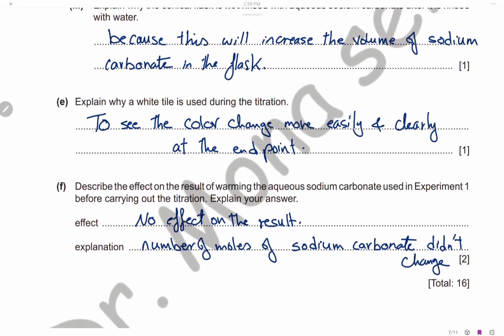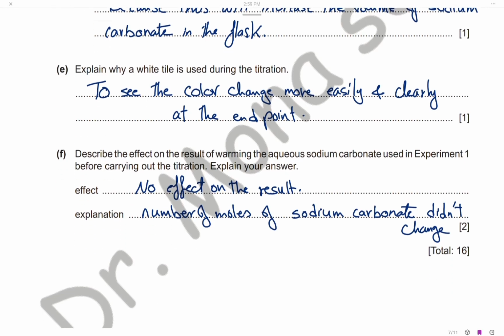Explain why a white tile is used during titration. We use a white tile to see the color change at the end point more easily and more clearly.